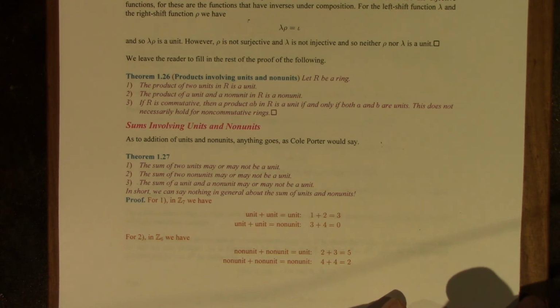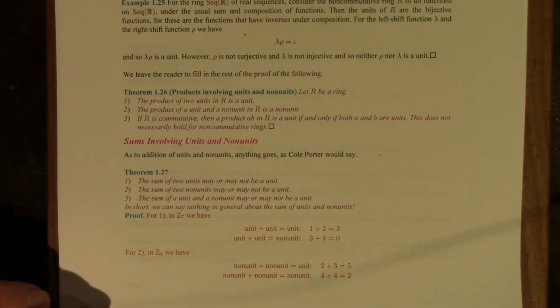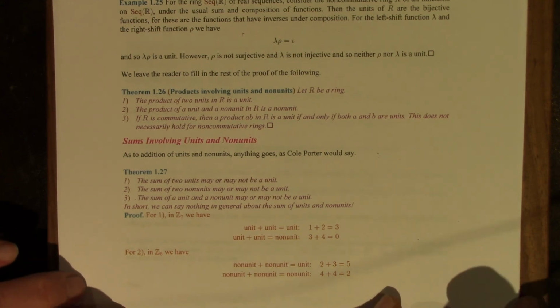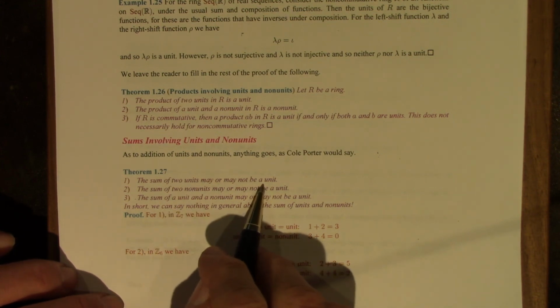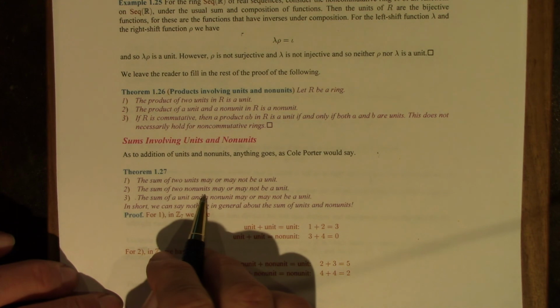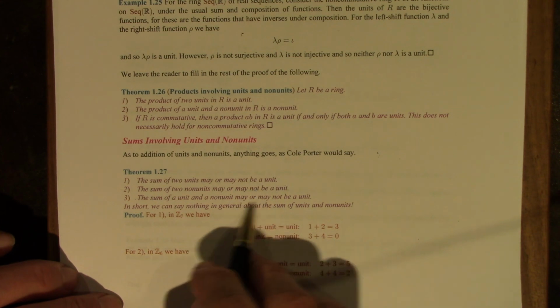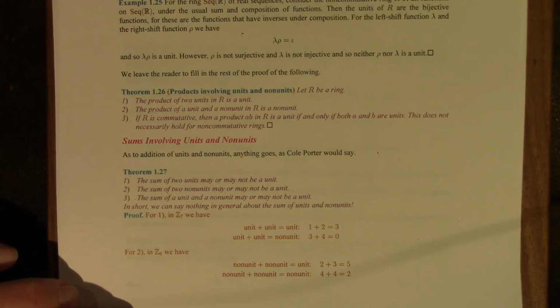How about sums? What about the sum of units and non-units? Well, here anything goes. And if you're as old as I am, you might recognize that as the title of a song from Cole Porter. The sum of two units may or may not be a unit. The sum of two non-units may or may not be a unit. The sum of a unit and a non-unit may or may not be a unit. That's what we mean by anything goes. That we can't say anything about the sums.